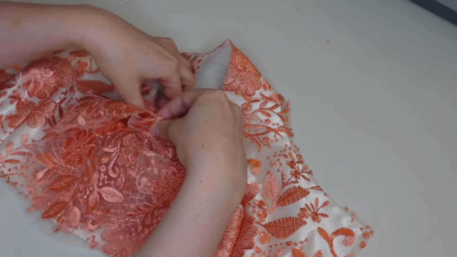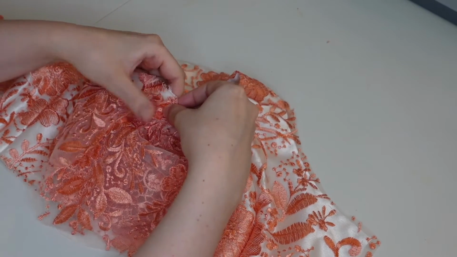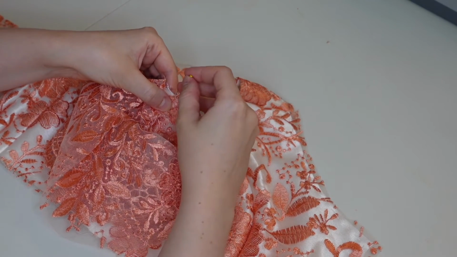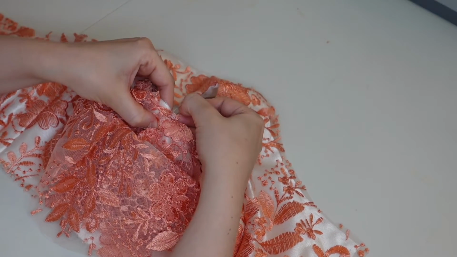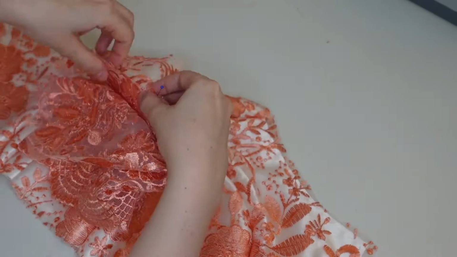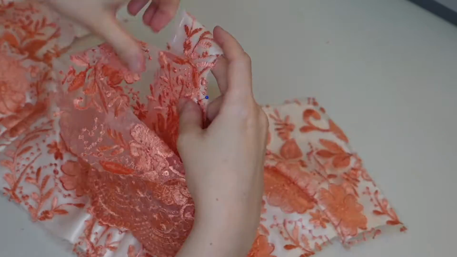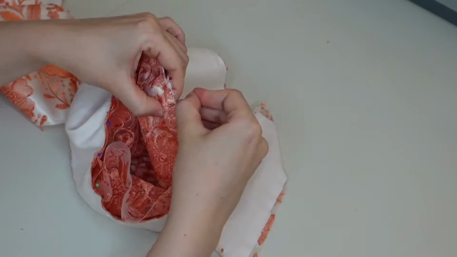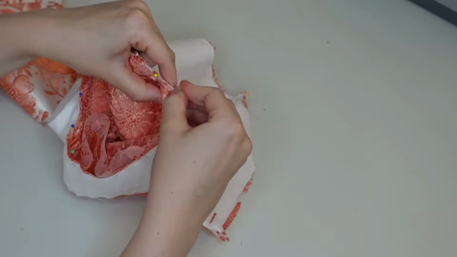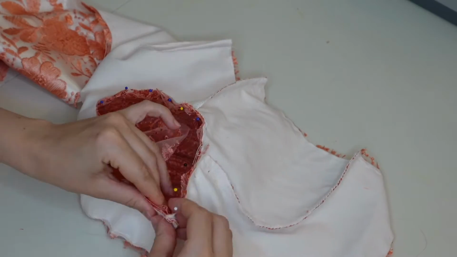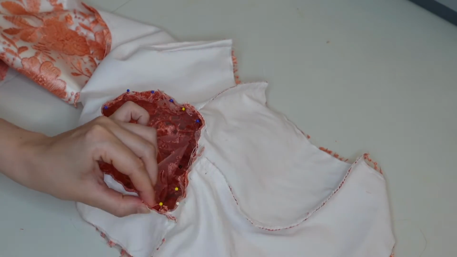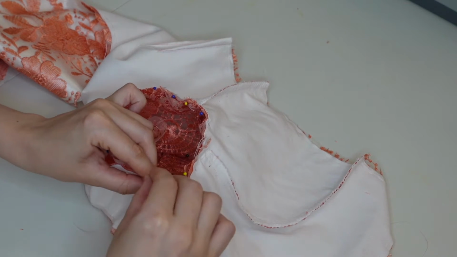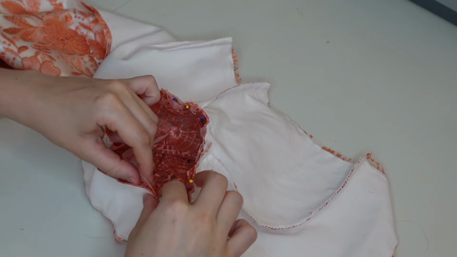I'm going to start by matching the side seam of my bodice to the side seam of my sleeve and pinning these points together. And then working up either side of the sleeve, I'm going to pin the sleeve flat and smooth into the armhole of the bodice. And I'm going to match and pin as I work up both sides of the armhole, again starting from that side seam and working my way up towards the top shoulder area. And I also want to pin my sleeve into the bodice with right sides facing each other.